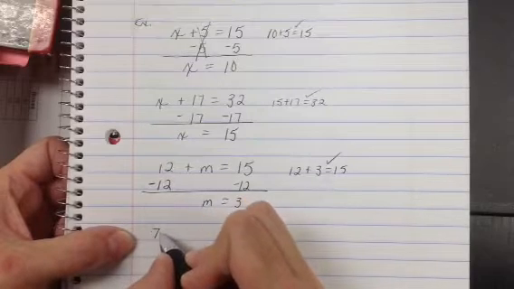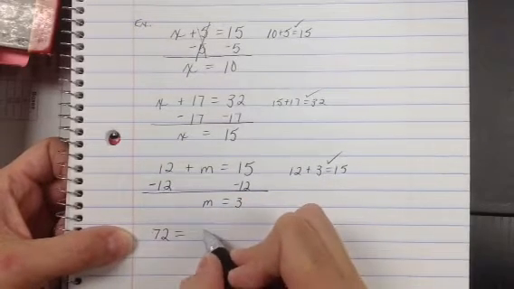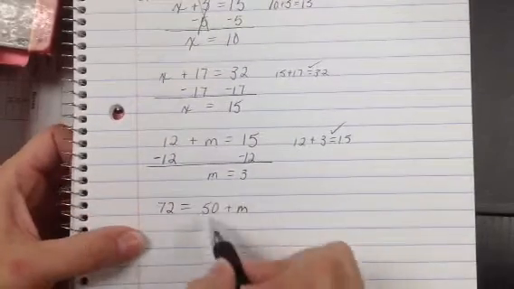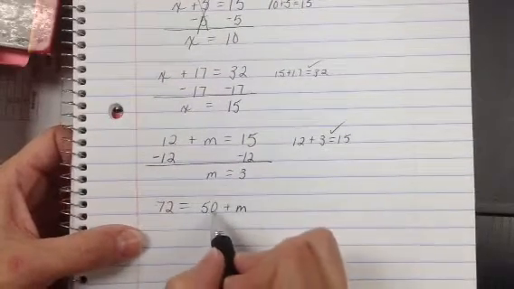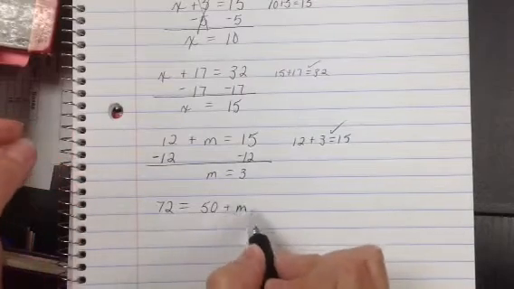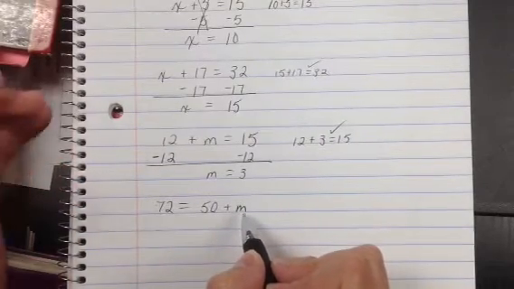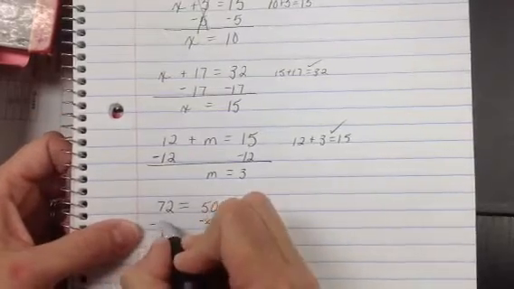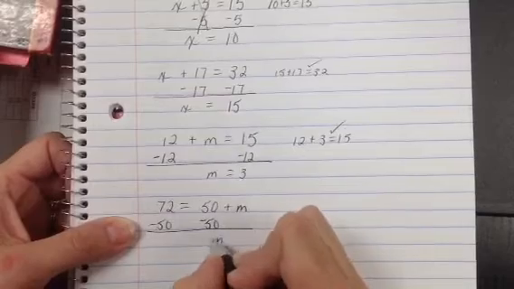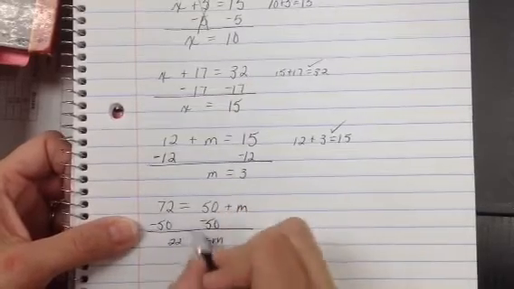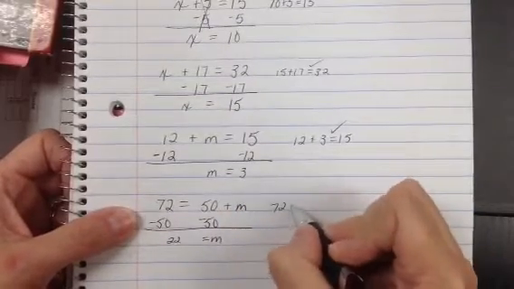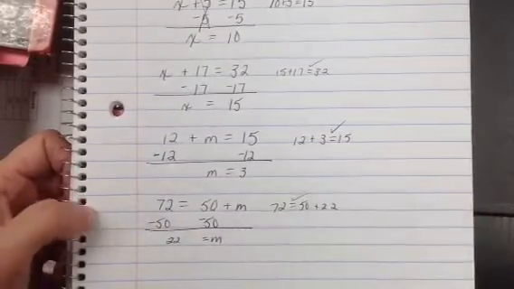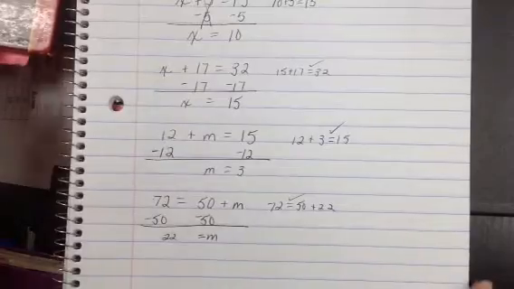It'll even work if the constant, the plain old number, is over here. If this says 72 equals 50 plus m, okay, well, here's where the variable is. I want this out of here. My goal is always to get this variable by itself. Isolating the variable will let me solve for it. So this is a plus 50, so I'll do minus 50. m equals 22. We should have lined that up a little bit better. 72 equals 50 plus 22. Sure does. Check.